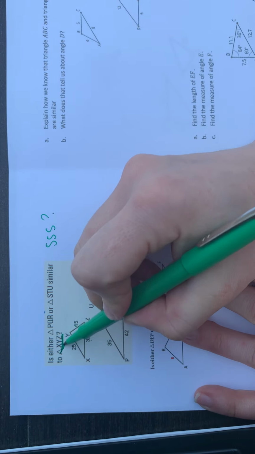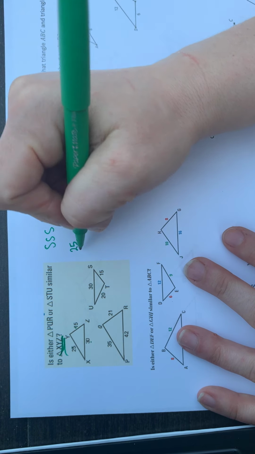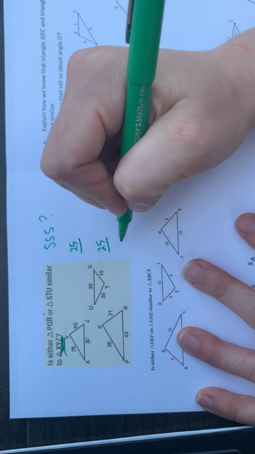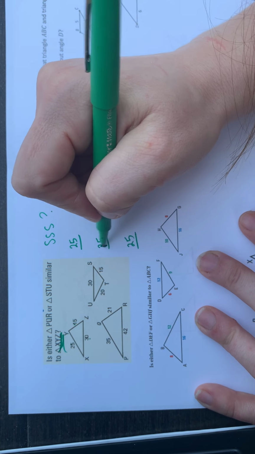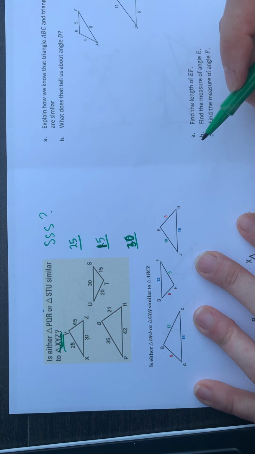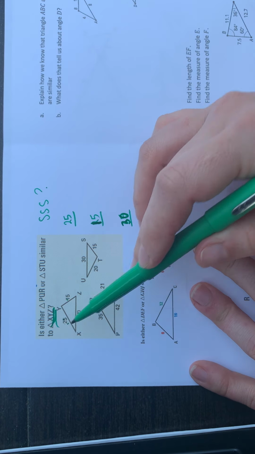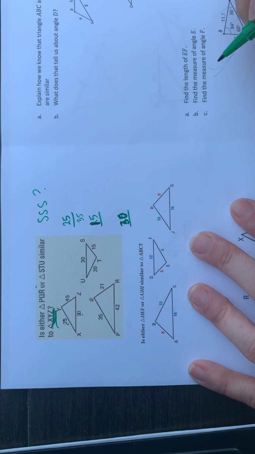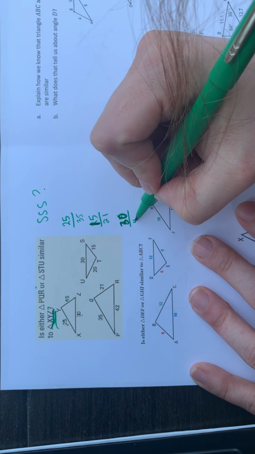We know we're talking about triangle XYZ. So I'm going to list the side lengths for X, Y, and Z in the numerator. Oh my goodness, what am I doing? That should be 15, and that should be 30. I'm already screwing up here. Sorry, guys. All right, so 25. On PQR, 25 would correspond with 35. 15 would correspond with 21. And 30 would correspond with 42.